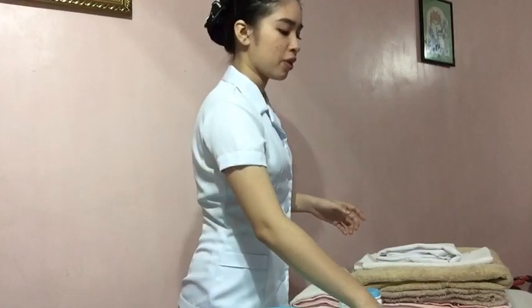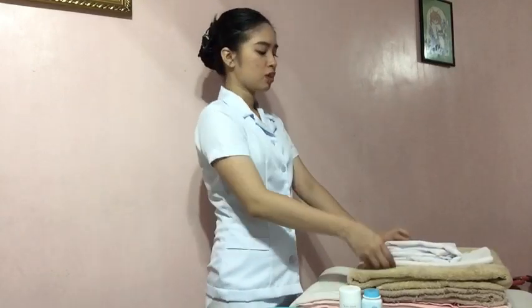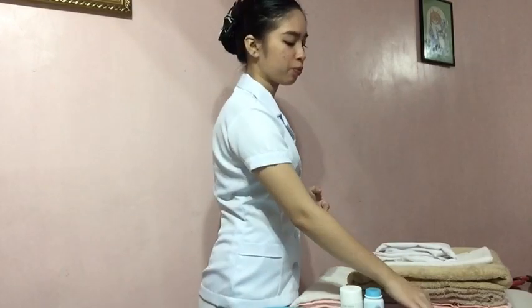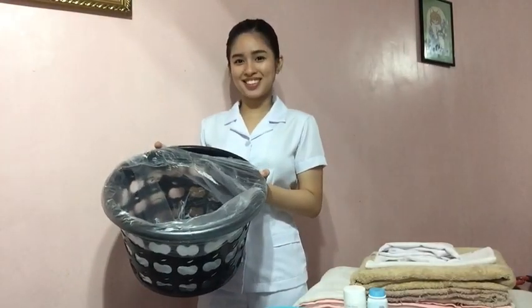Okay, so now let's prepare the necessary equipment such as the basin with warm water, 42 to 46 degrees Celsius, the soap and the soap dish, the clean gloves, and the linens such as the bath towel, the bath blanket, the washcloths, and of course, this is the patient's gown. Then for the patient's personal articles such as deodorant, powder, lotion, comb, and the table for the equipment. Then don't forget the laundry basket.